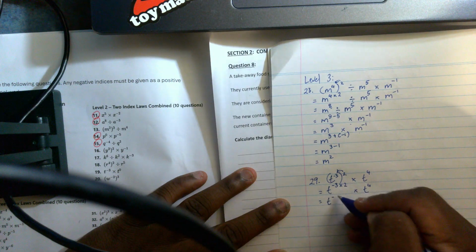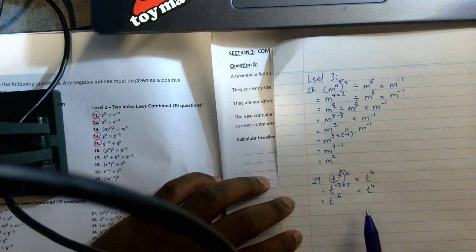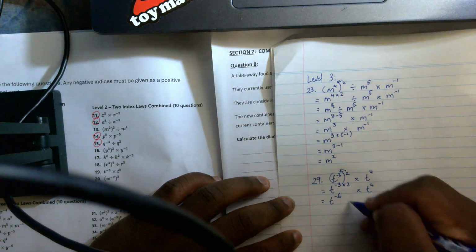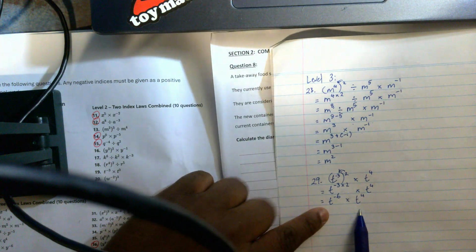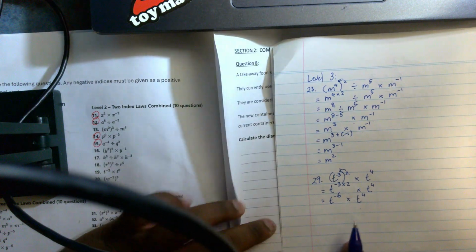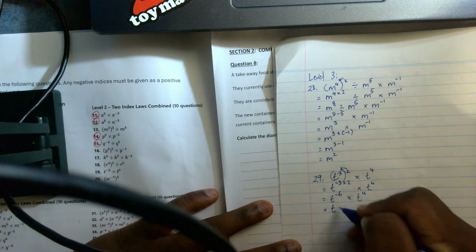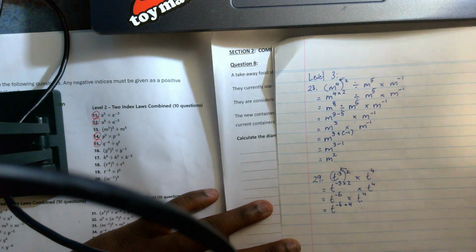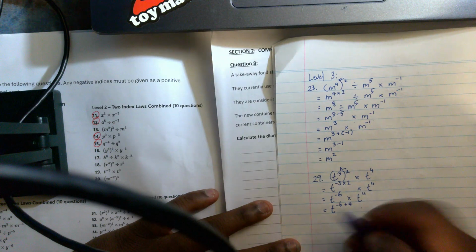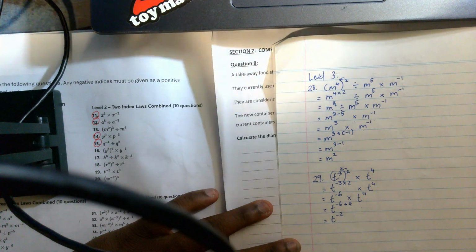We've got negative 3 times 2 is negative 6 times t to the 4th. Now we're applying the multiplication rule for powers, which says we add those powers together. So t to the negative 6 plus 4, which gives us t to the negative 2.